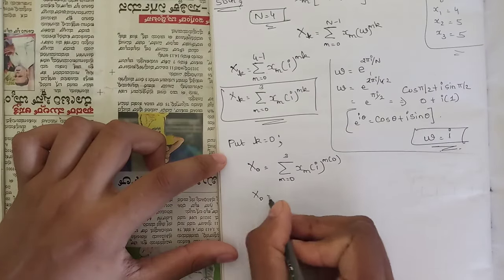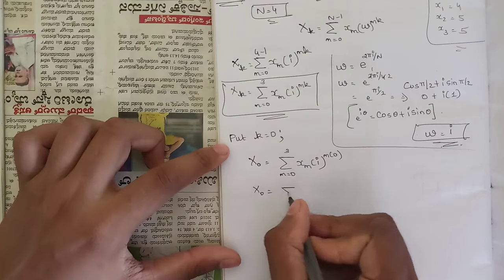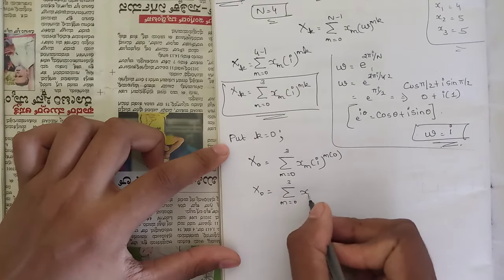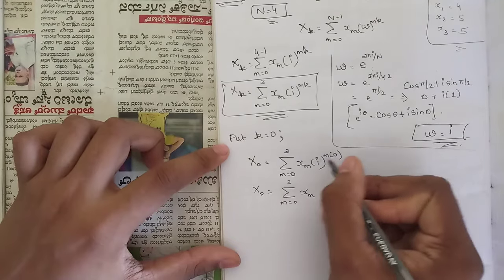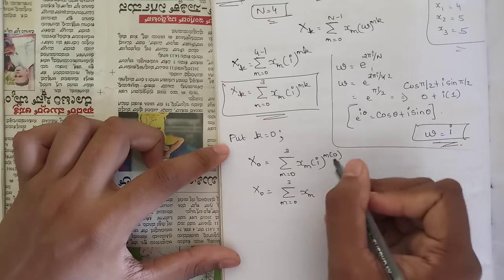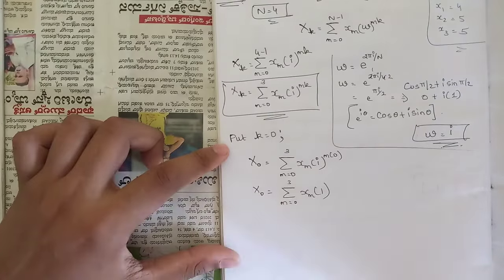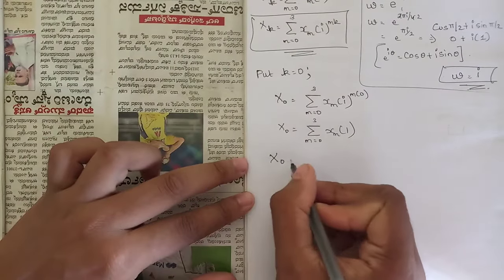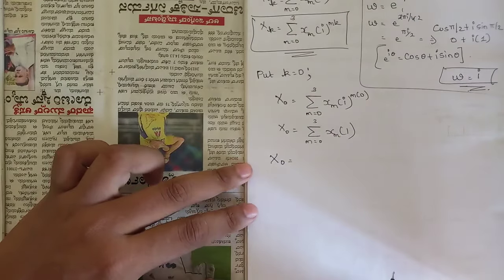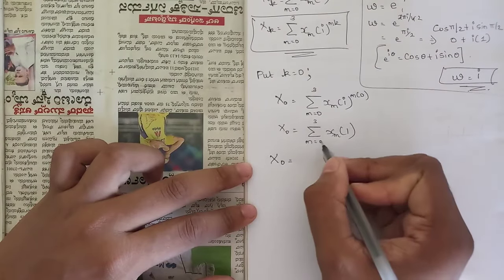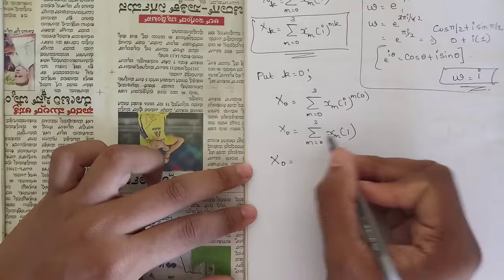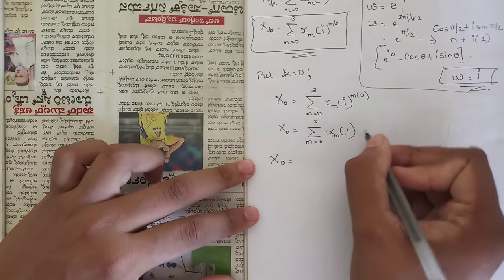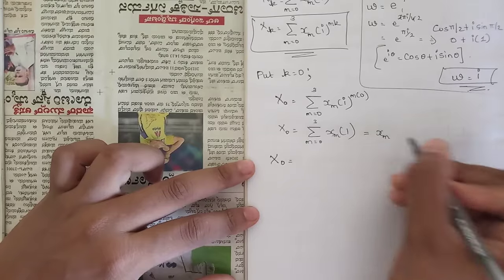And n into 0 is 0, and anything to the power 0, we know, is equal to 1. Now remove the summation; after removing it, we get xn into 1, that is equal to xn.